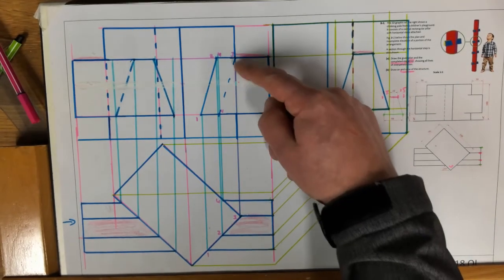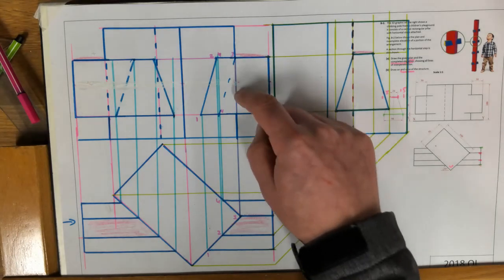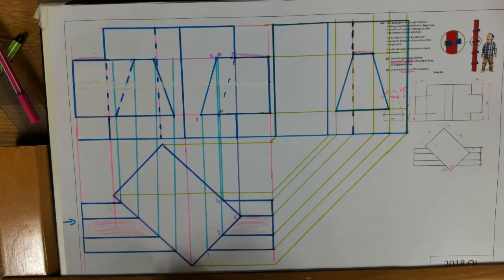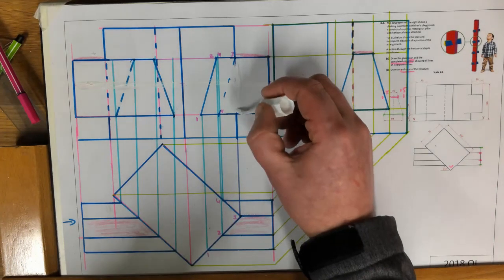So this line here, as we said, wouldn't be a solid line. I must have gone across it with the blue. But really, I should have had a pink line like so. So what we'll do is put a little bit of Tipp-Ex on that as well. And that's the question completed.